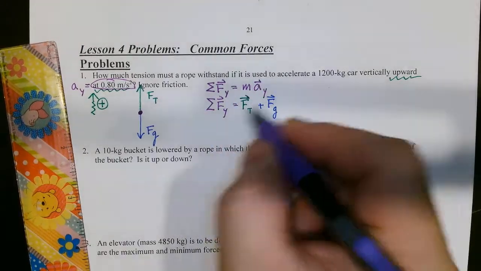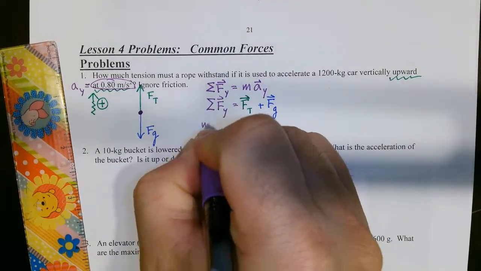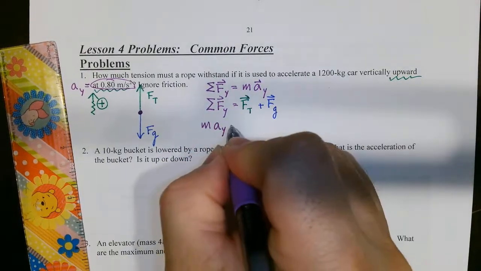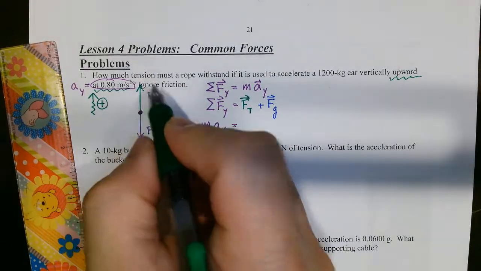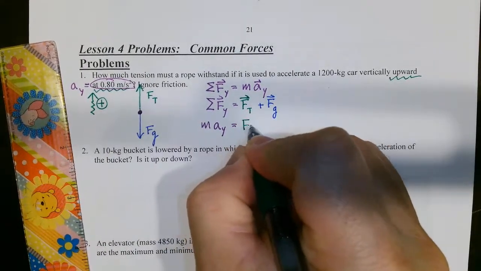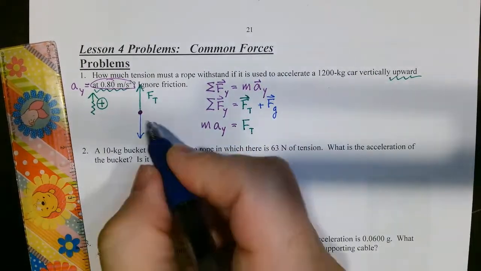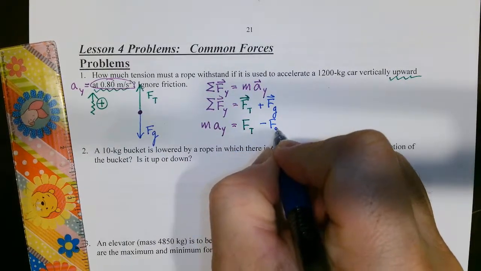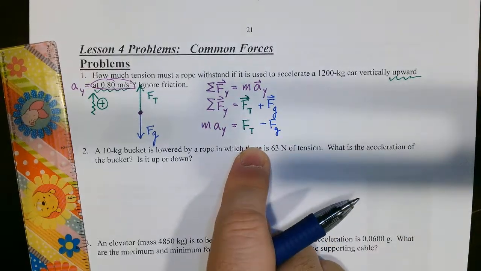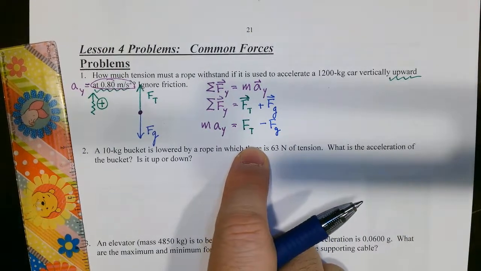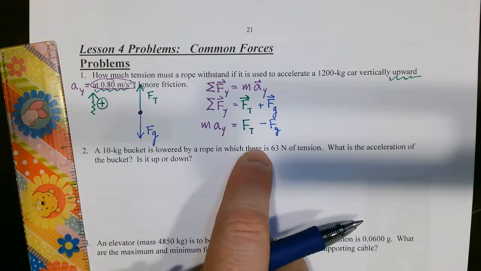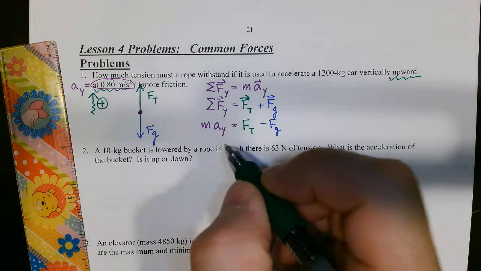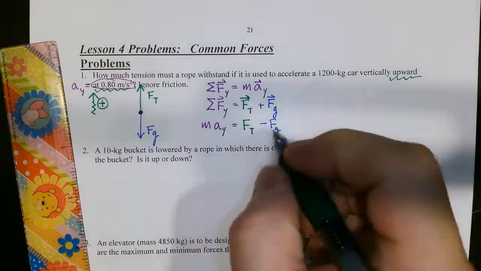So if we set these equal to each other, sum of F_y equals m a_y, and this is equal to force tension, which looks positive, and Fg is pointing in the negative. So I'm adding my negative Fg. That's what it really is, okay? So I can now start plugging and chugging, right? Well, let's solve for F tension then, okay?